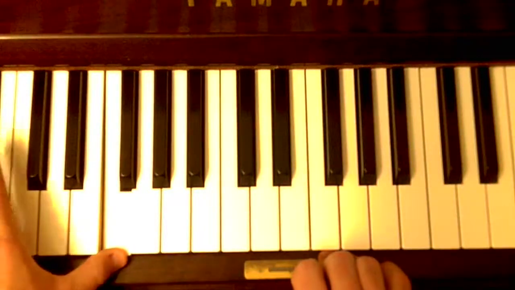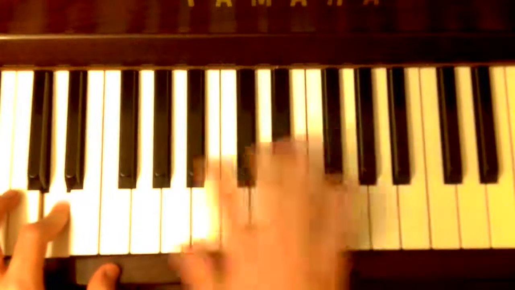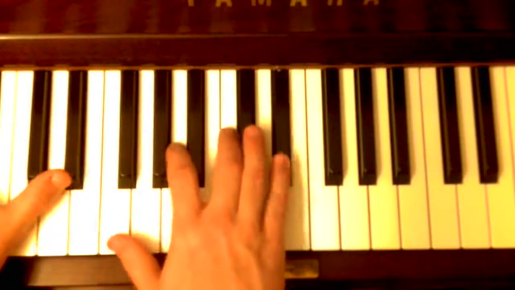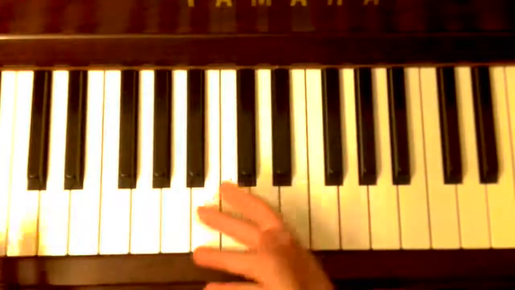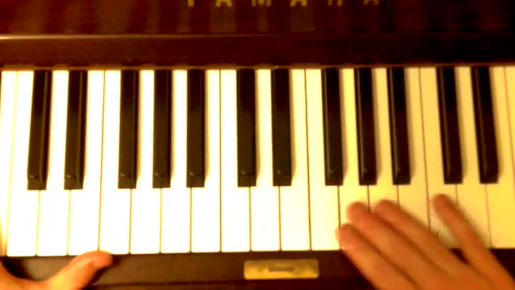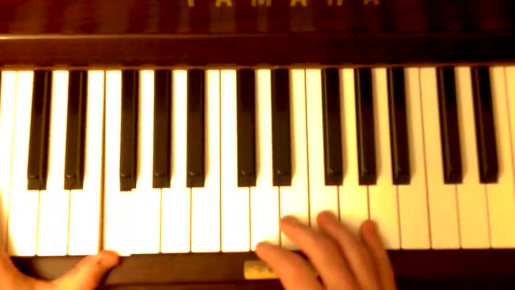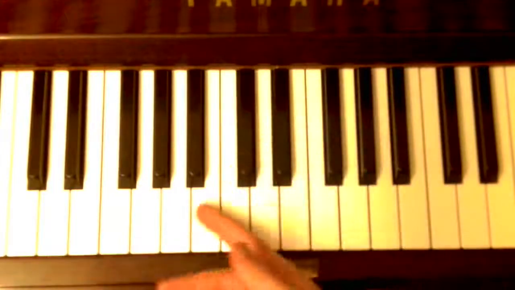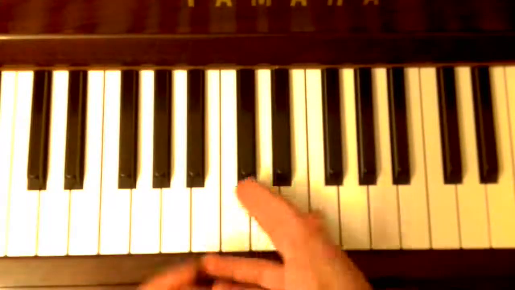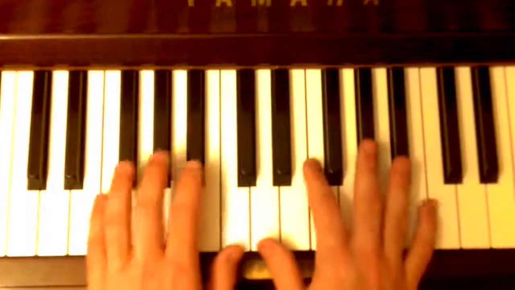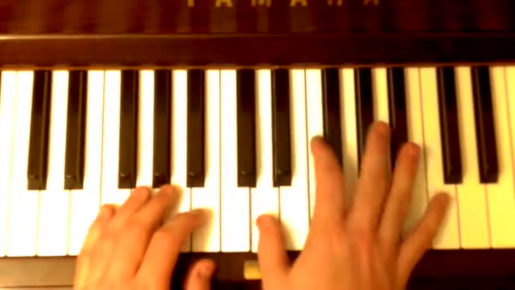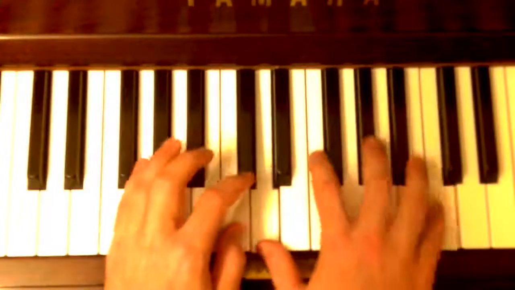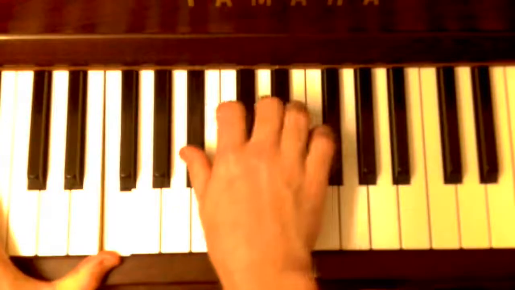into G minor 7, and then into our 2-5, our C minor 7 into F7. So you might be asking, why am I using the B flat major scale to outline a D minor 7? And the reason is, again, that D minor 7 is built on the third scale degree of the B flat major scale. So that's why it works.